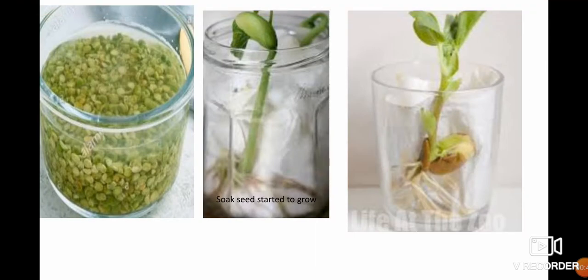See, one activity we have to do: in a conical flask, put moist crumpled paper and place some soaked moth beans. In the first picture you are observing the soaked beans. Then take the flask, soak the paper, and add the soaked beans. After some days, in the second picture, the beans start to grow, and after 6 to 8 days, in the third picture, these beans are growing stem and roots. Correct? You observe and note down the changes within 2-3 days.